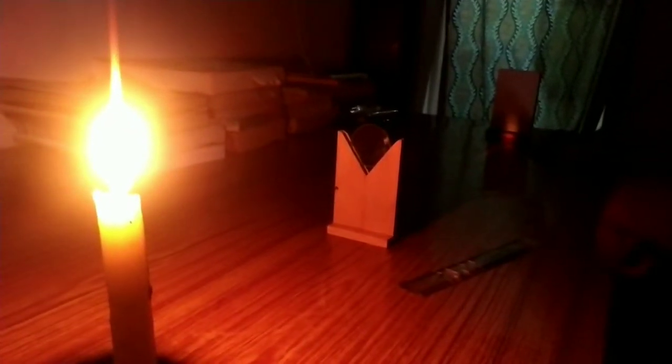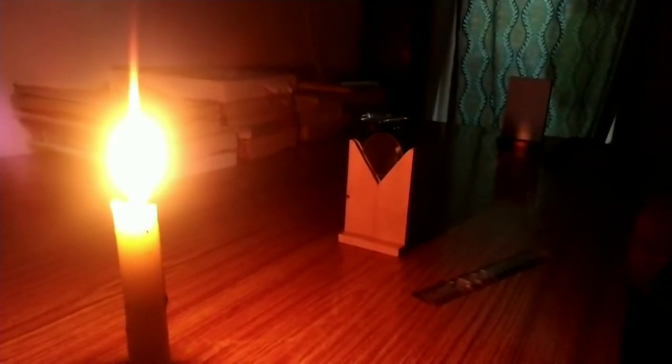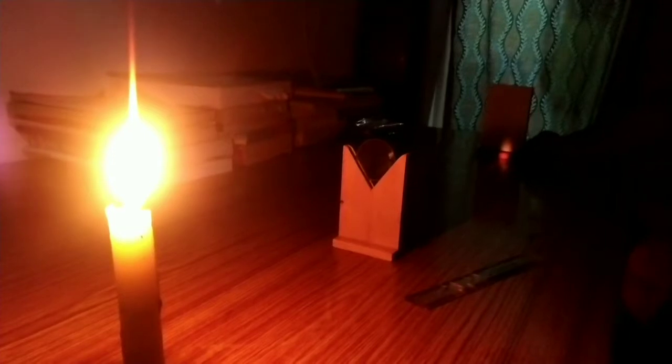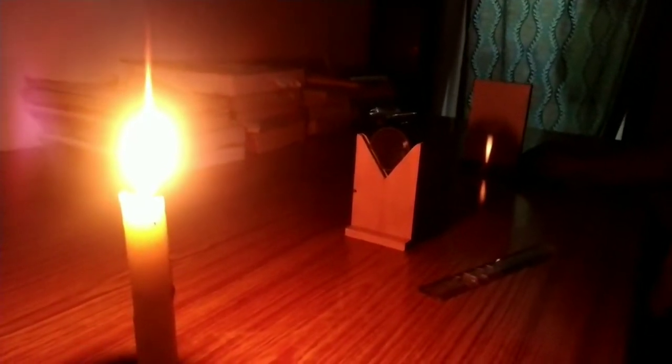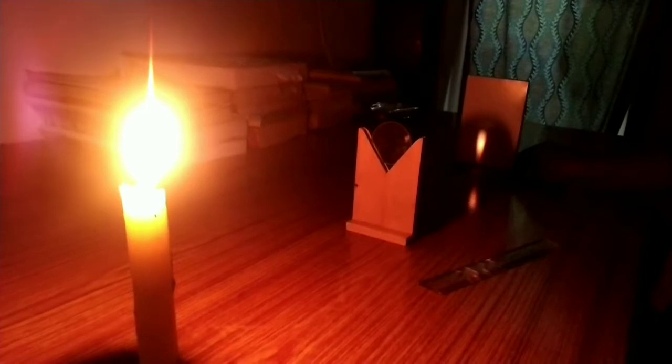We are bringing the screen from a long distance, so we have to maintain that the candle, lens and screen must be on a line. That line is nothing but the principal axis. Now I am bringing the screen from a long distance. Observe clearly. Where we get the clear image, there you have to stop.